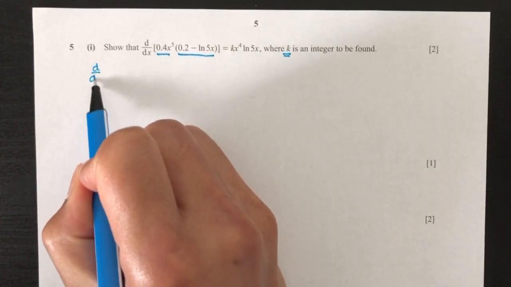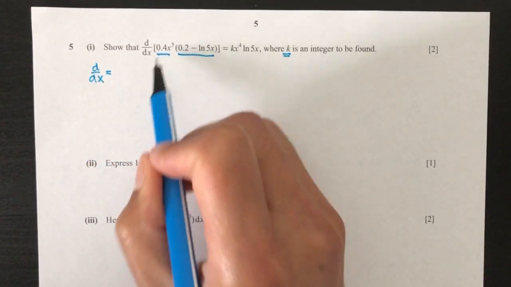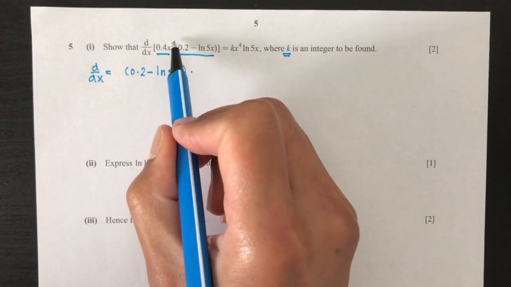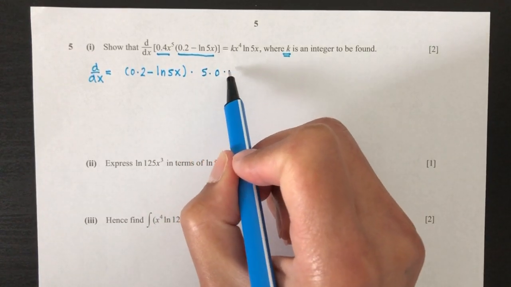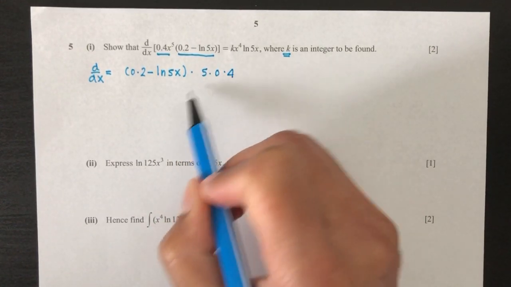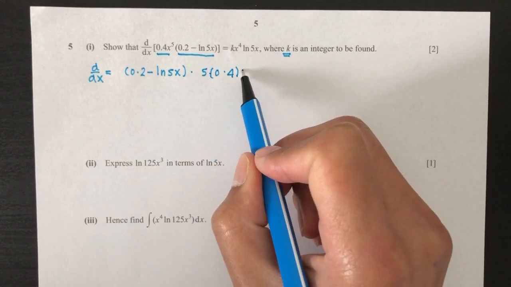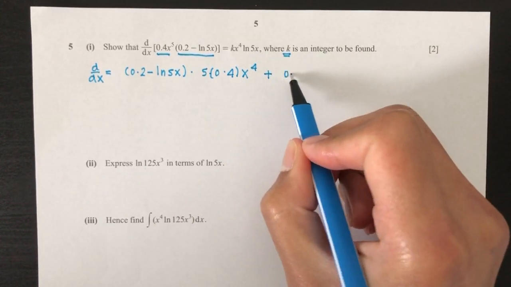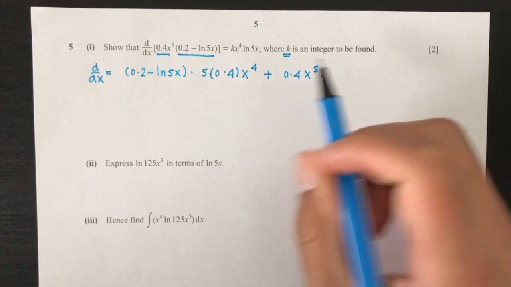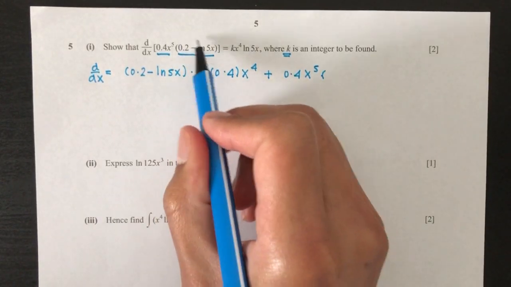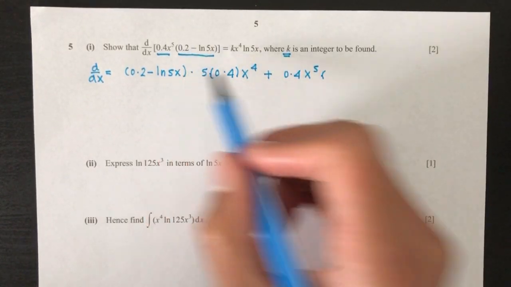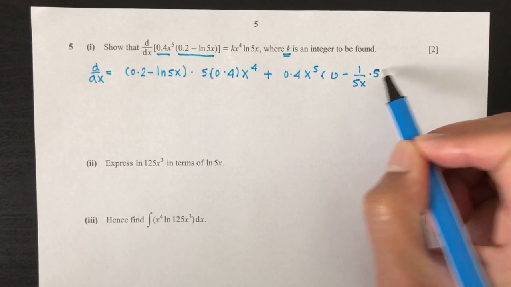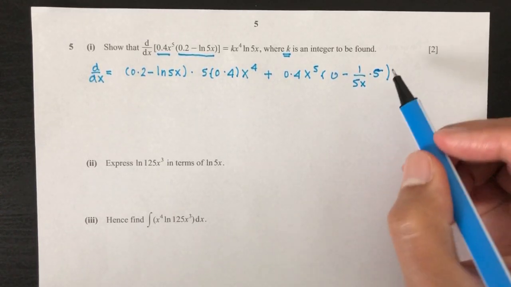So d by dx is equal to, first we leave this one by itself, 0.2 minus ln 5x, then we differentiate this one, that will be 5 times 0.4 x to the power of 4, since 5 minus 1 becomes 4, and then plus 0.4 x to the power of 5, and then we multiply by the differentiation of this one. So this becomes minus 1 over 5x times 5. Now let's simplify. Let's see what we have.